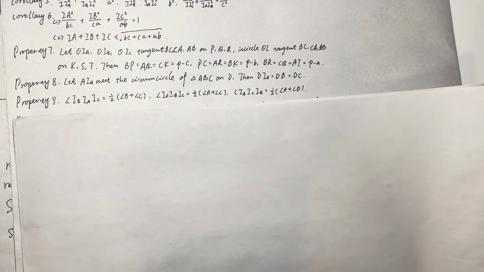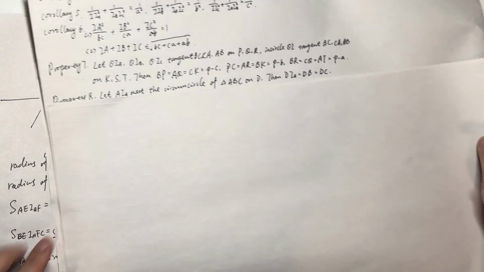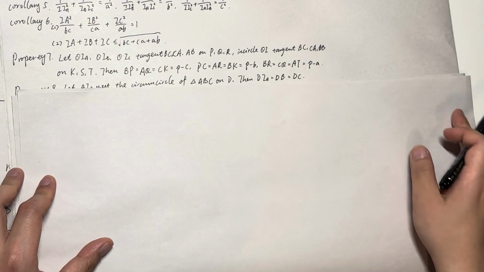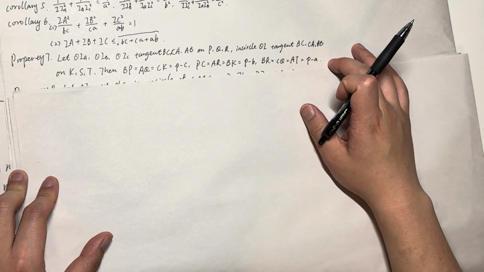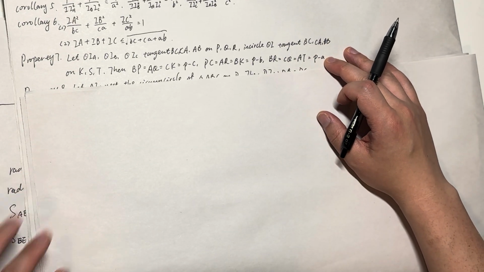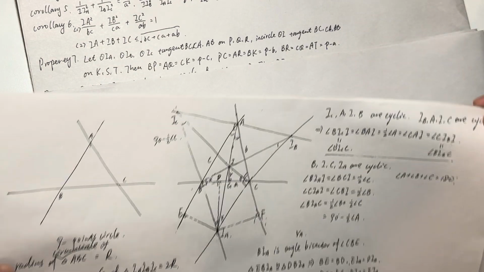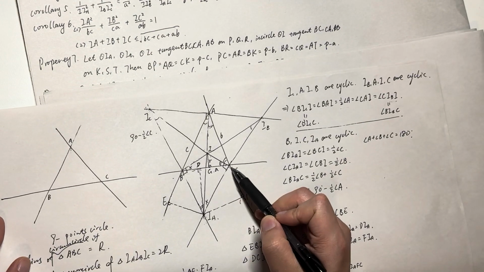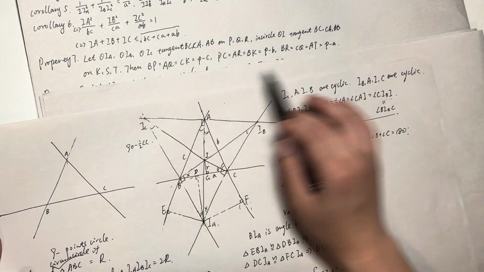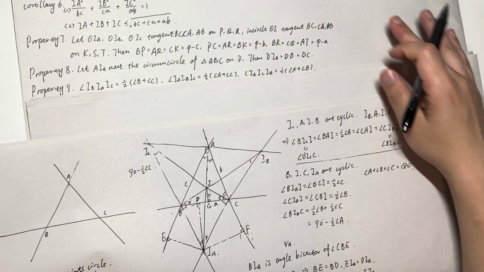Okay, let's see property 7. Property 7, actually for this one, the audience can just read about it and see we actually already proved it at the very beginning, when we wanted to prove BD equals CG. We already proved all of these. Okay, so I'll just skip property 7.